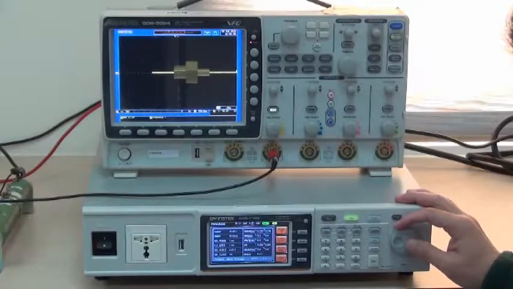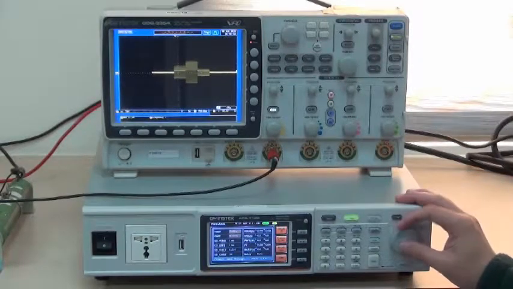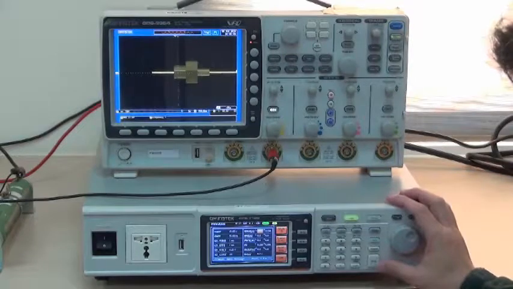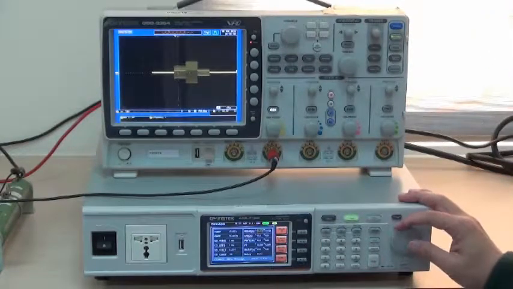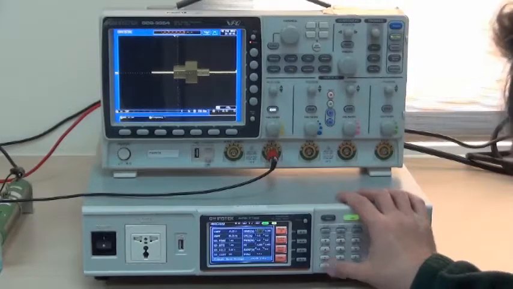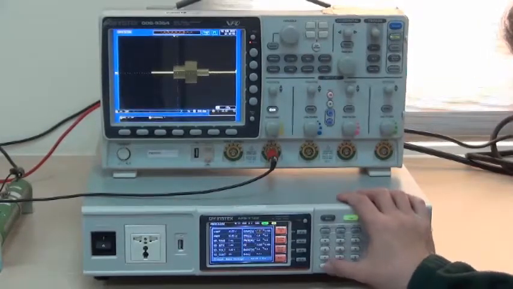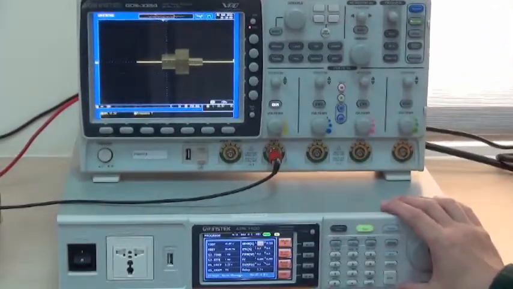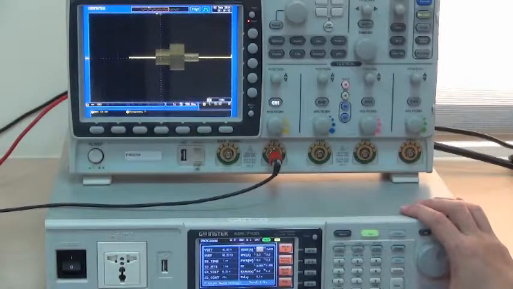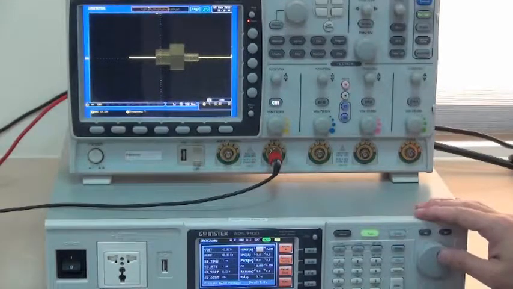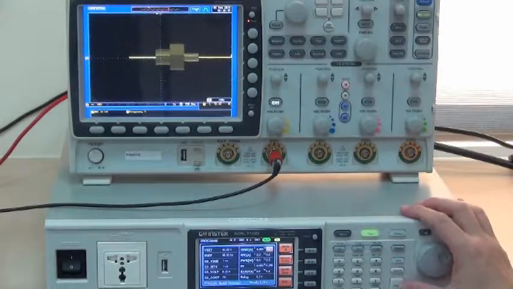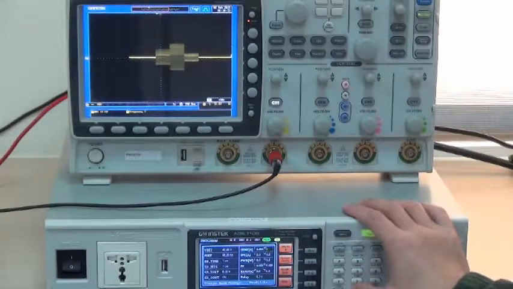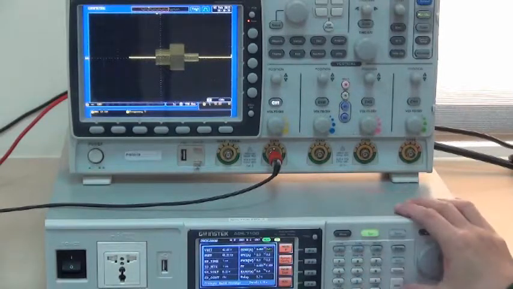Turn up to IRMS AL and press Enter. Input 0.005 and Enter, to set the floor for IRMS as 5 milliamp. Turn up to IRMS AH and press Enter, and input 0.01 and press Enter.